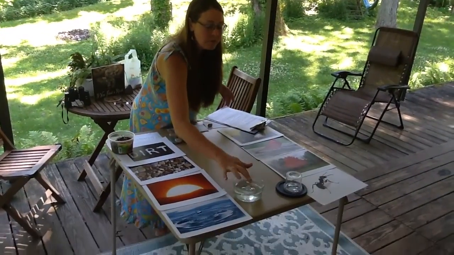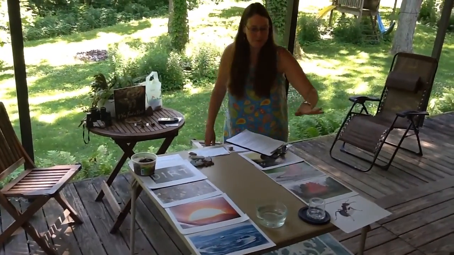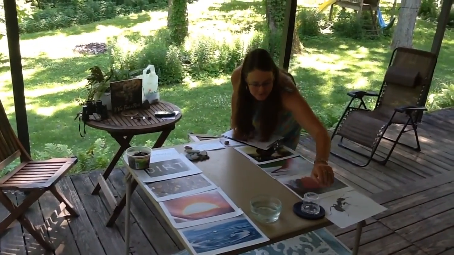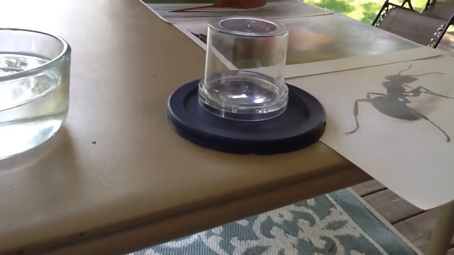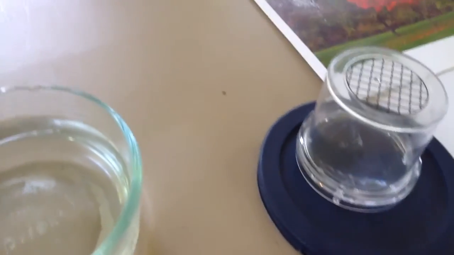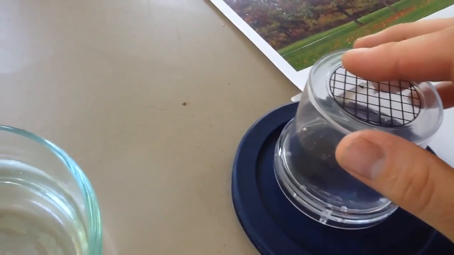Now we could do that by touching the water. Okay. We could do that by observing and looking at the different parts of the ant. Is he still in there or did he escape? He is in there. He's underneath. Oh, good. Should we free him? Yes, we will free him at the end when we feel the sun.